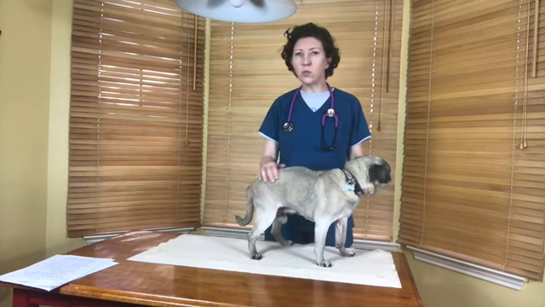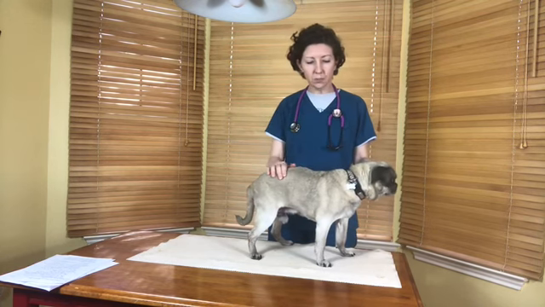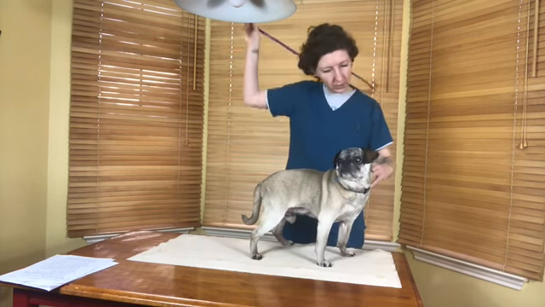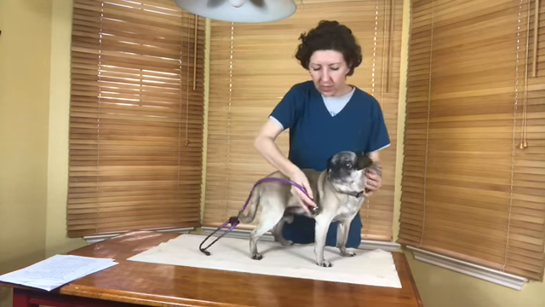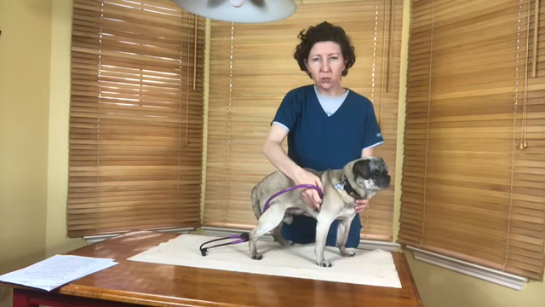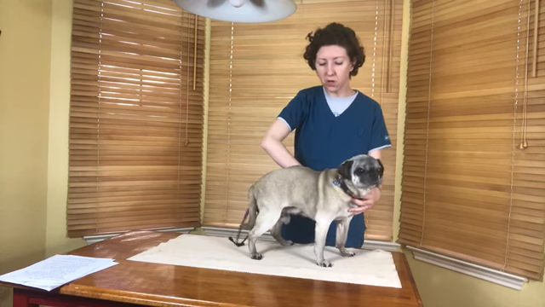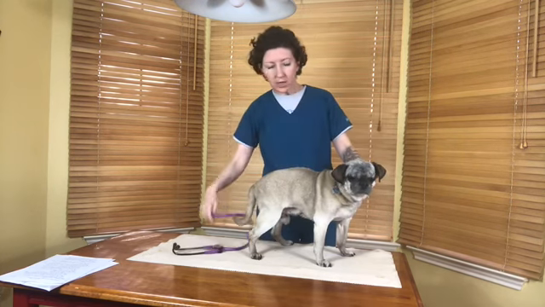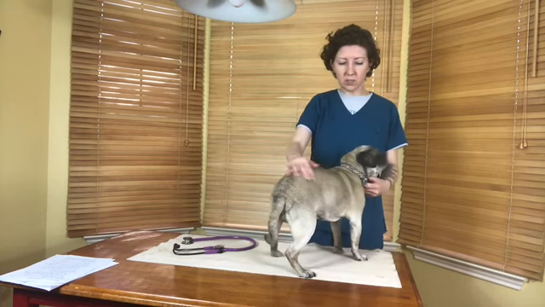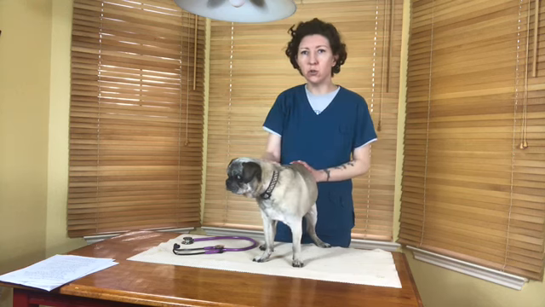So today we're going to auscultate heart and lungs. To do this on a dog, you would use your stethoscope and place the diaphragm right behind the elbow on the chest while the dog is standing. You would do this on both sides of the chest. For cats, you would start in the center of the sternum and then move outwards to the left and right. Normal heart rate for dogs is between 60 and 160, and for cats 140 to 220.